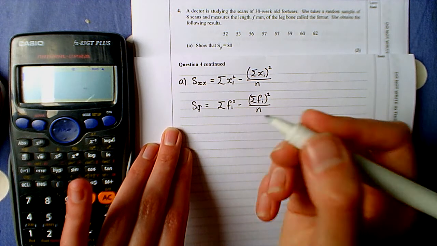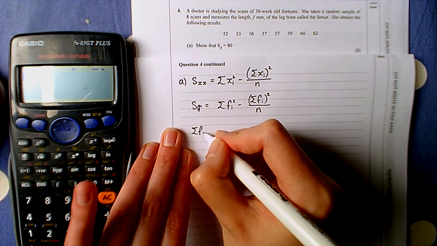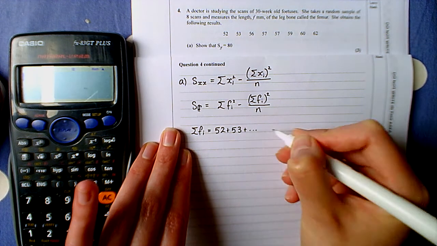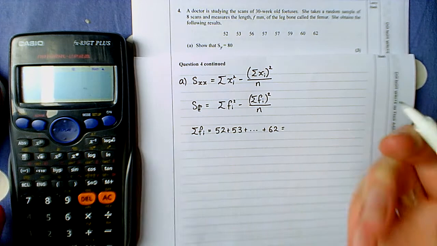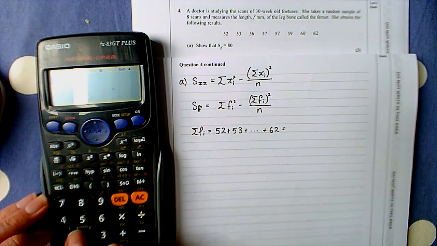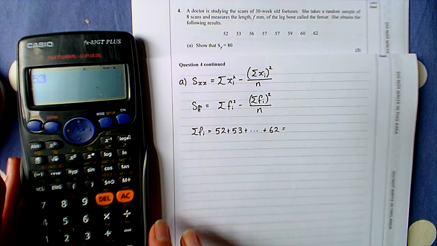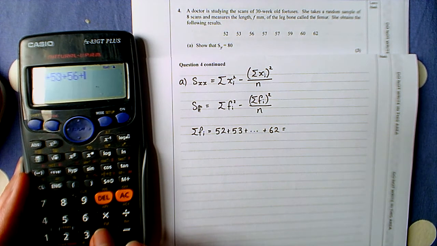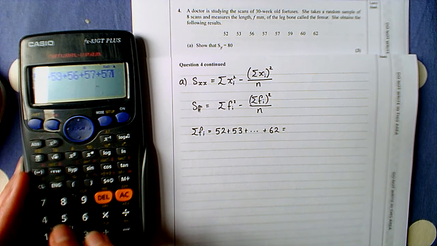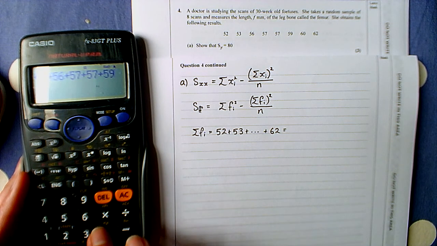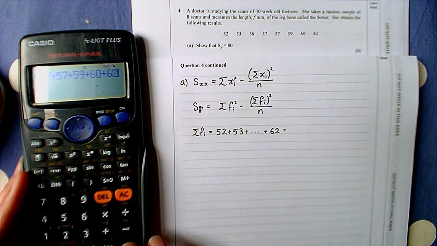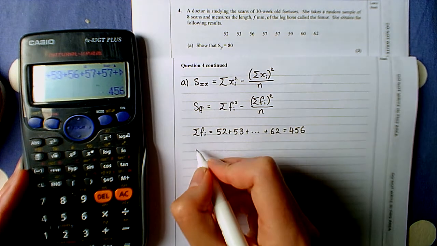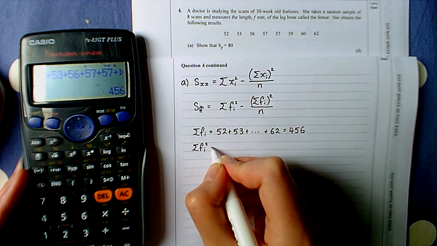So first of all, I could work out the sum of the data, which will be me doing 52, add 53, and so on until I add on 62. And if I do that bit in the calculator, that's 52. And be very careful to type it correctly. Add 53, add 56, add 57, and another 57, and 59, and 60, and 62. So that's 456. Next, I'm going to work out the sum of my data squared.